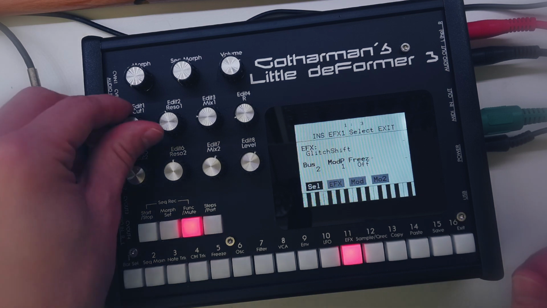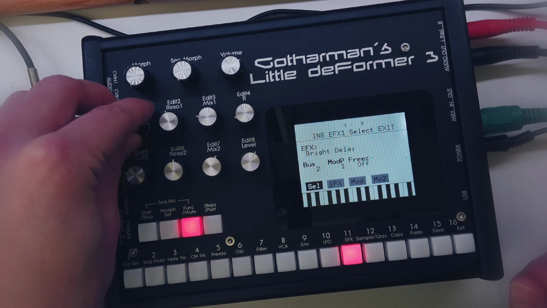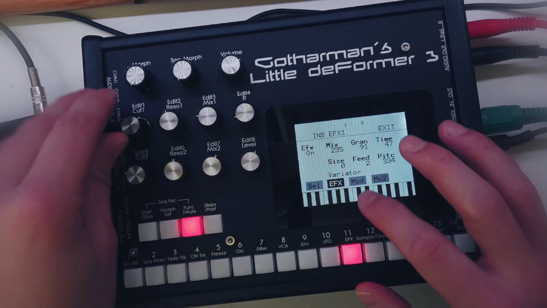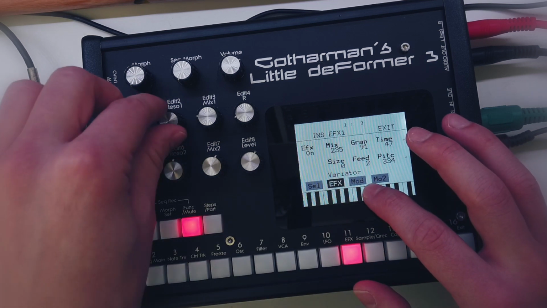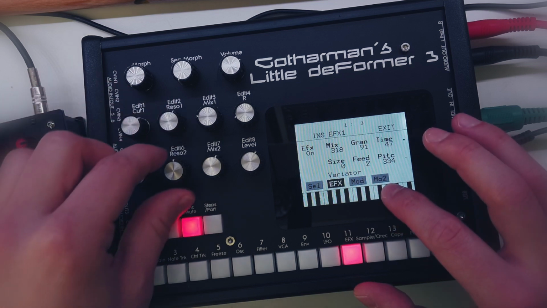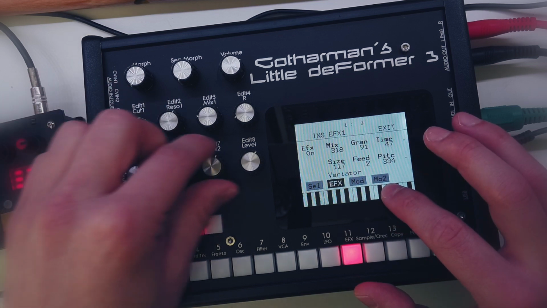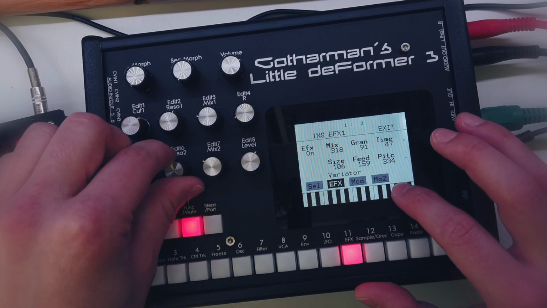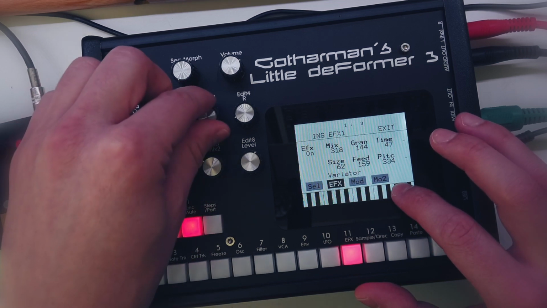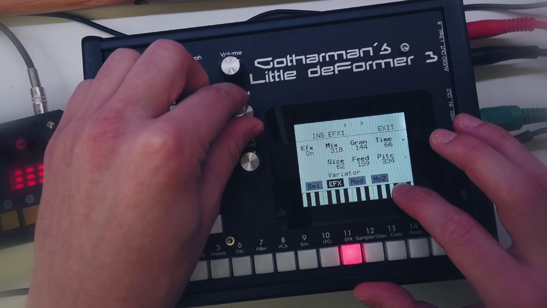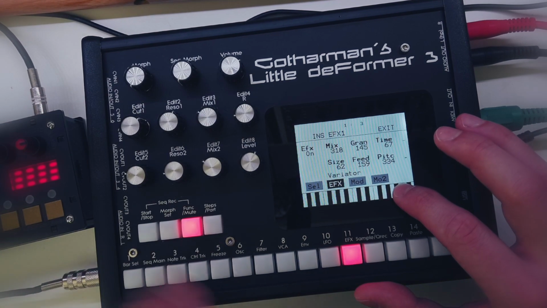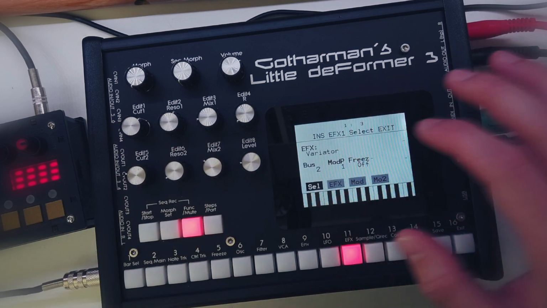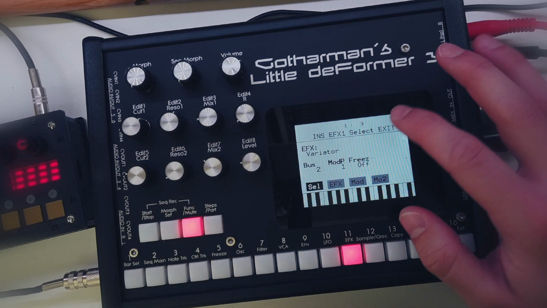Okay, let's try another effect now. And yeah, there it is, the variator. Switch that on. So this is like a granular delay kind of effect. Yeah, and there are several more effects as insert effects, but there are also 2 output effects.